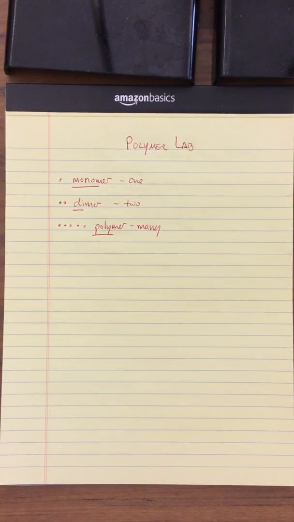Before we conclude our lab, I want to first go over another polymer that you might be familiar with, and this polymer is called polyethylene.